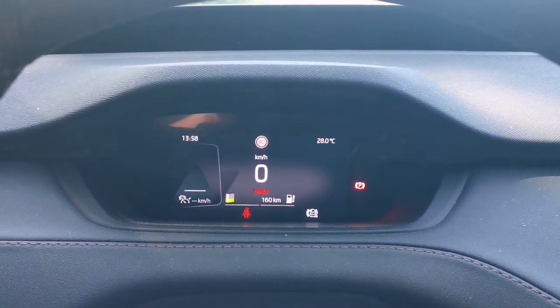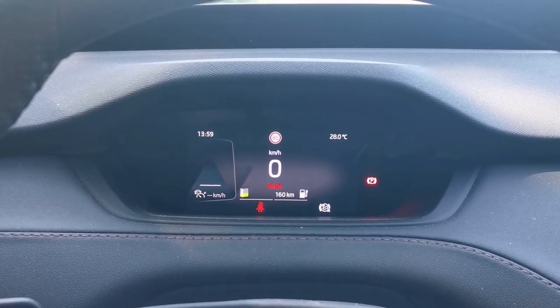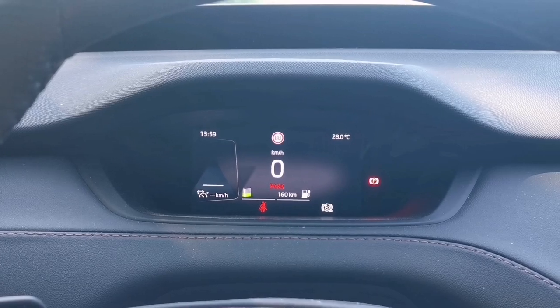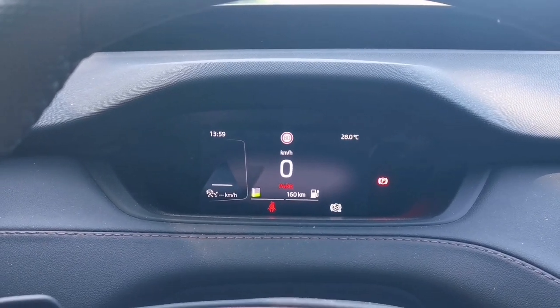So since there have been a few questions around the software, I thought it's best actually to give you an overview of how it looks. So this is now the front display you see as a driver. I think from my perspective, it's big enough.